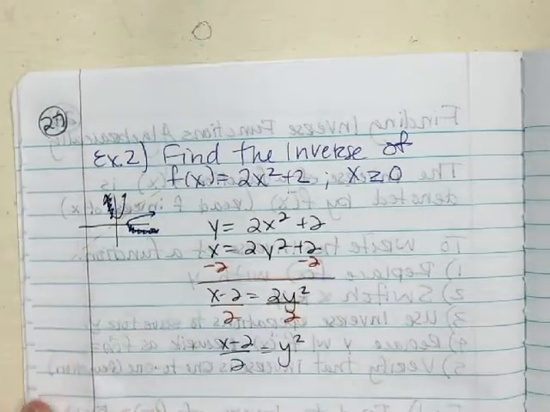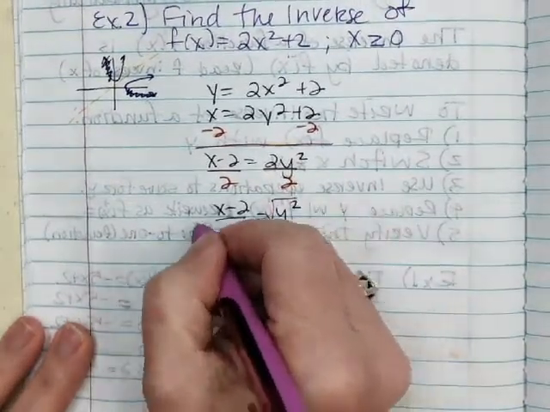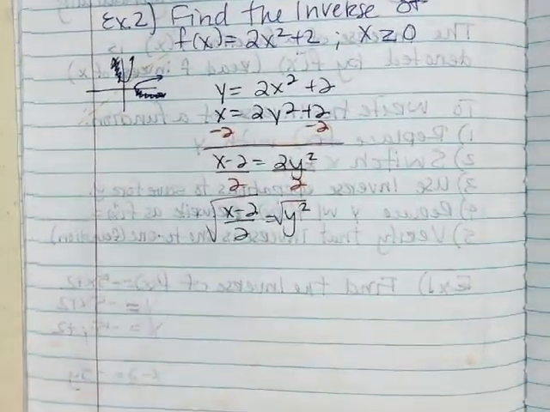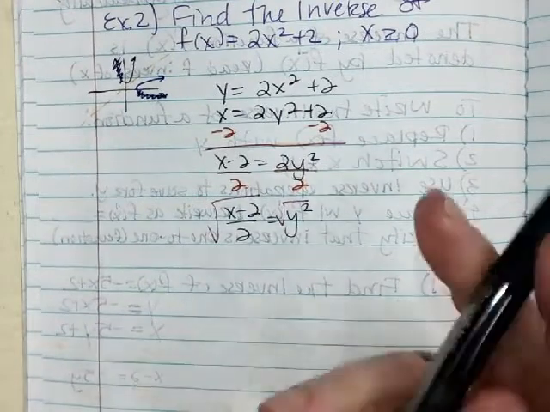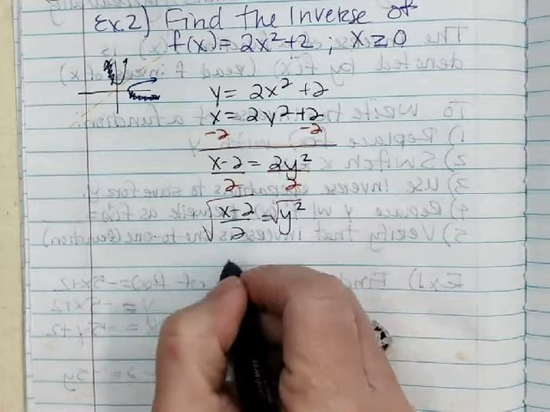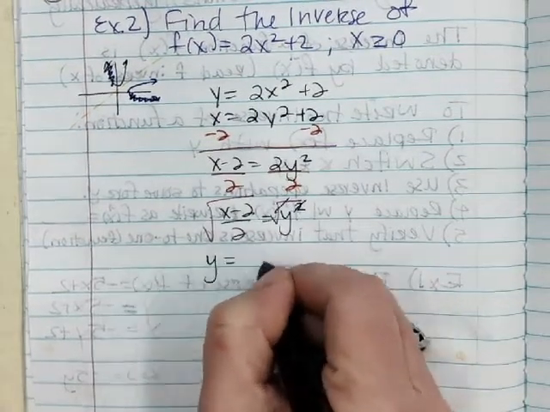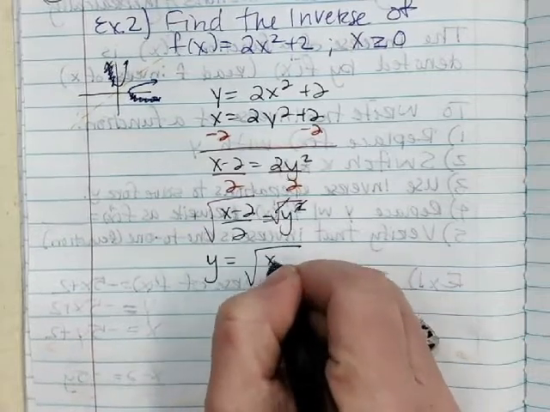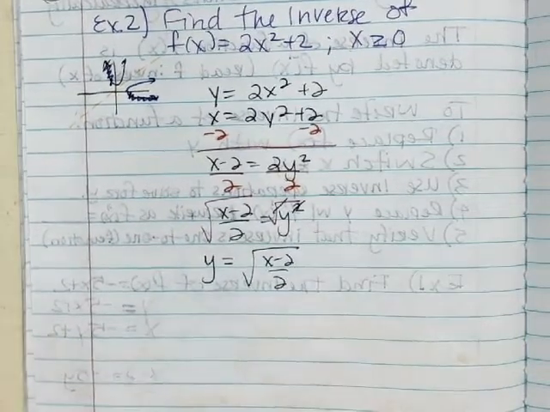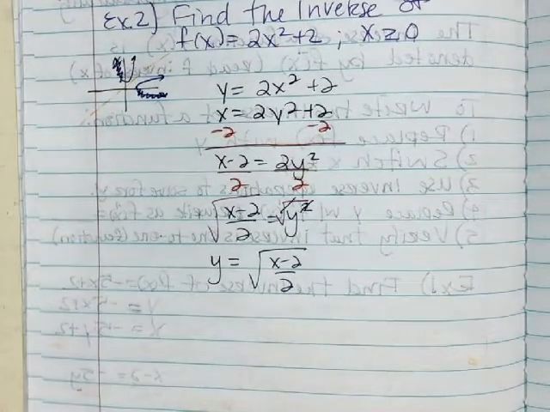Okay, now the opposite of squaring the y would be to take the square root. So when I take the square root of both sides, I'm going to have this. If you don't mind, I'm going to go ahead and switch this over here because that's going to get rid of that. And so I get y equals the square root of (x minus 2) over 2. Now here's where I need to check for those restrictions on my domain.